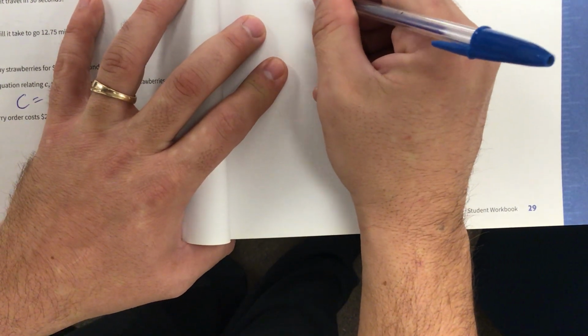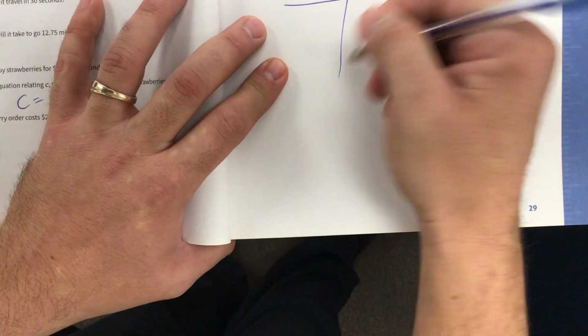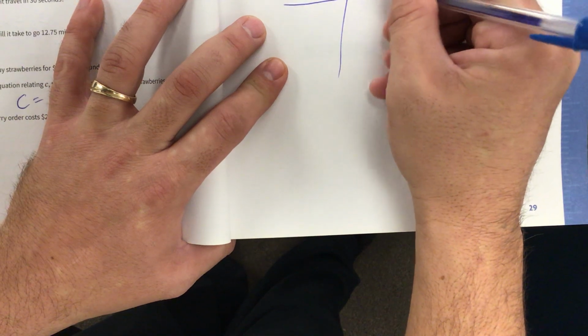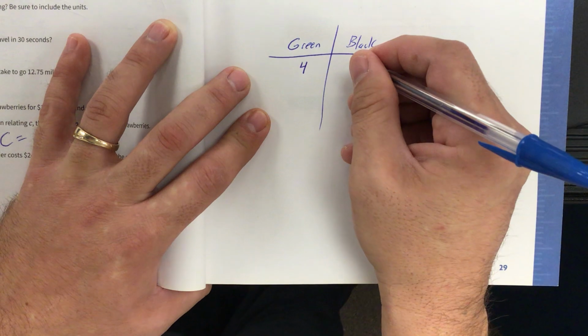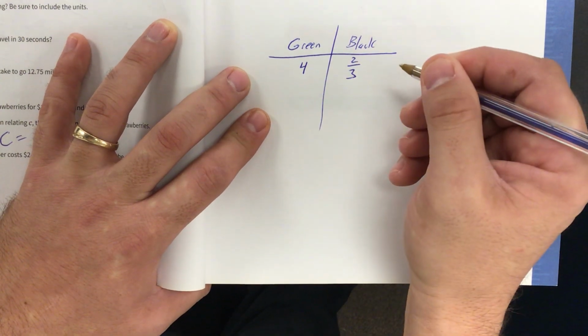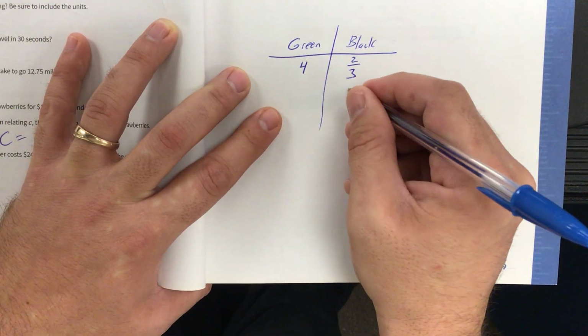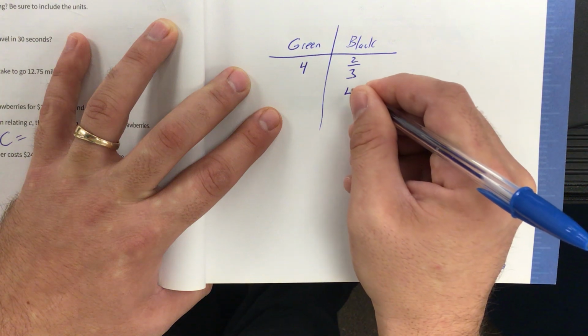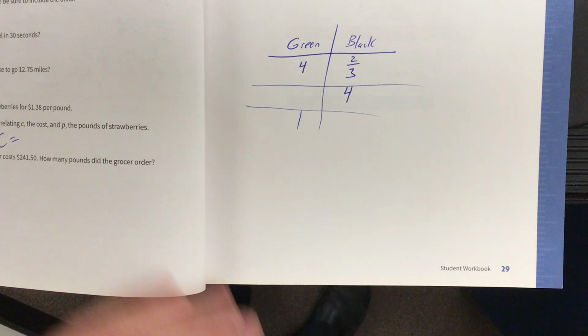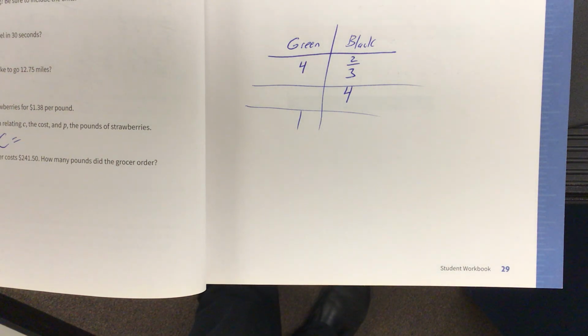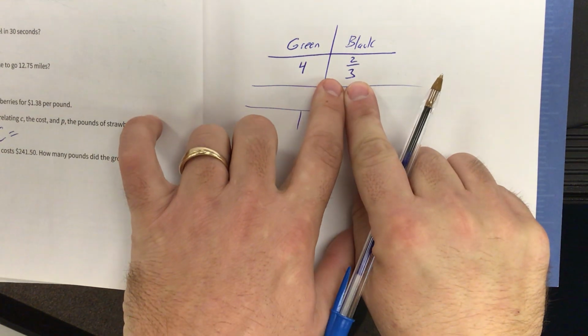It looks like we have green paint and black paint. 4 quarts is 2/3 cup black. How much green paint should you mix to get 4? And again, you can put the constant of proportionality in there if you want as well, like we talked about yesterday. So you're given 2 numbers here.